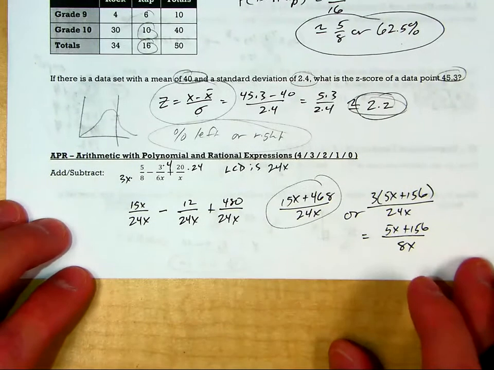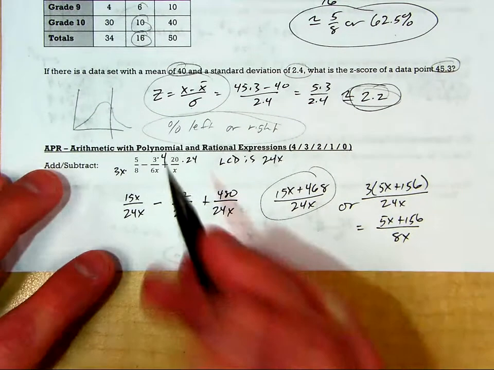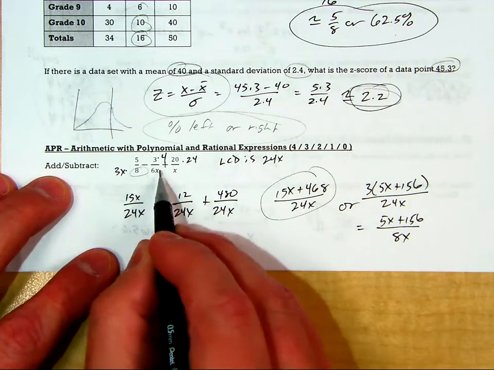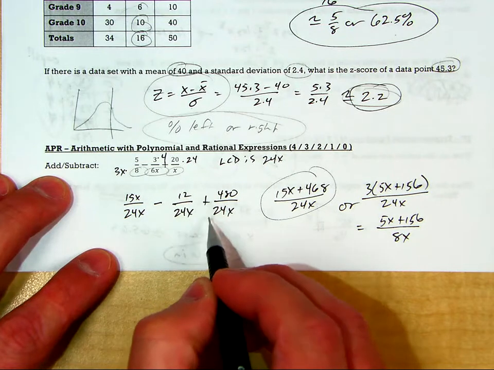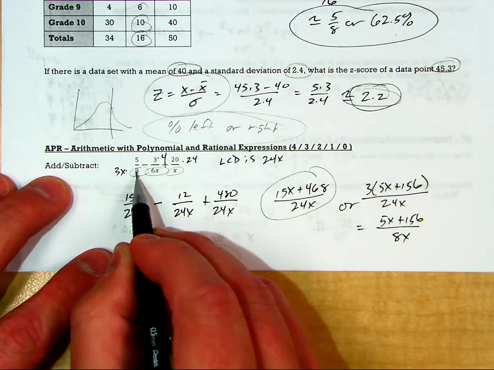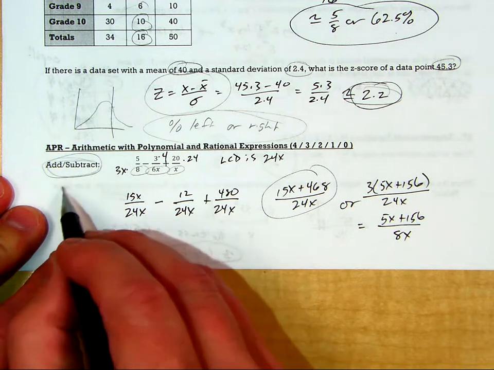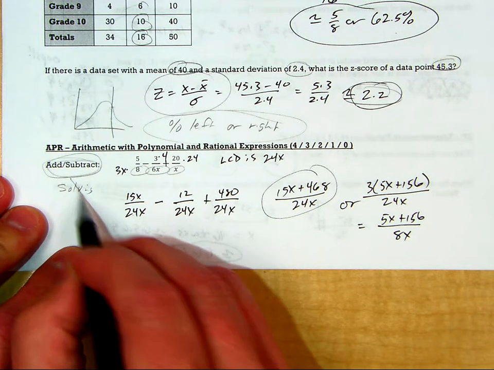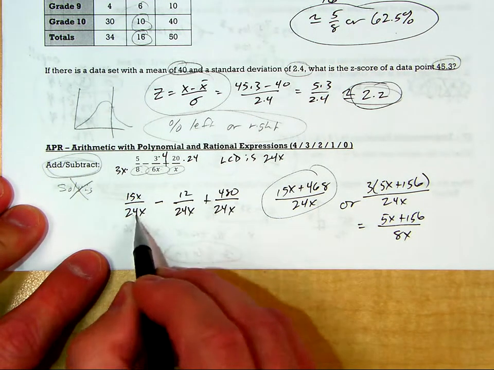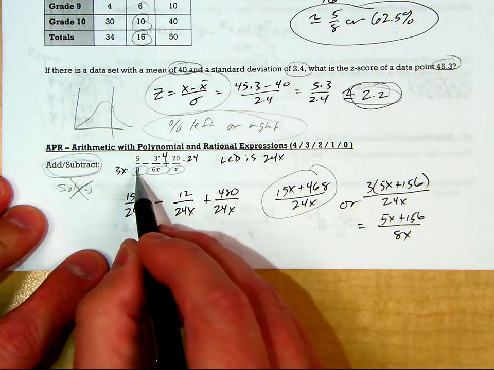Last one for this video. The LCD is 24x. I know I taught you guys to take this very, very slowly. Let's see, you write the LCD. If you're just adding or subtracting, we're not solving. Okay? If we're just adding or subtracting, you write down each term's LCD. What did I do to 8 to get here?